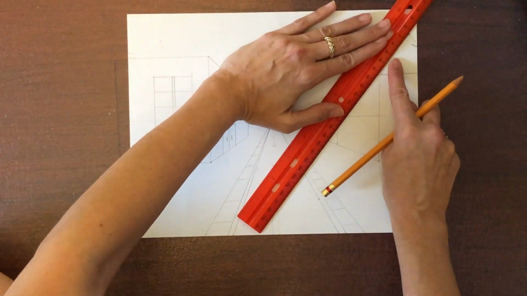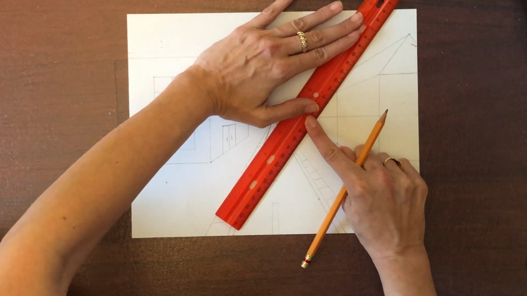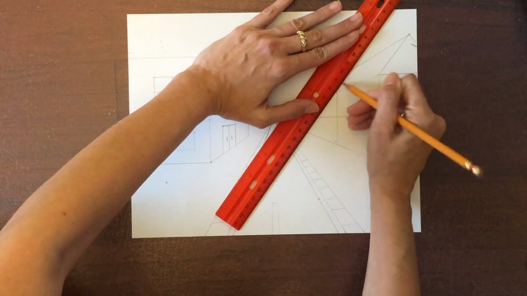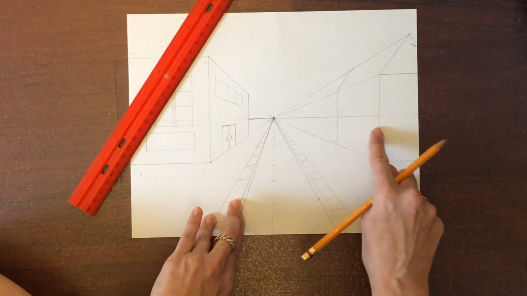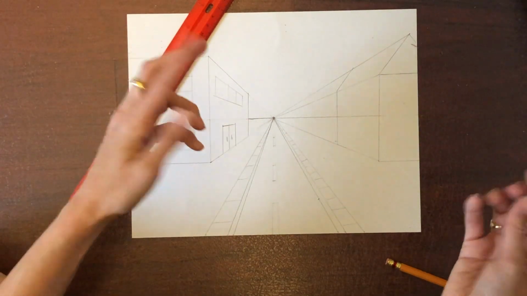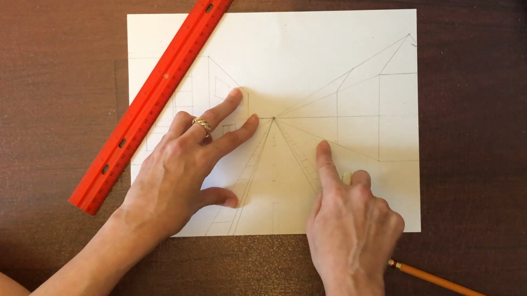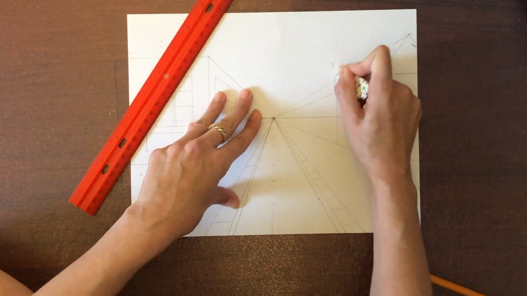So I'm going to line up my ruler with this angle and then move it until it intersects with this line down here, lines up with that. And then I draw that roof. See, these two are the exact same angle, and these two are the exact same angle or direction. Now we erase the part that goes behind the house or building, and we erase the extra converging lines that we don't need anymore.